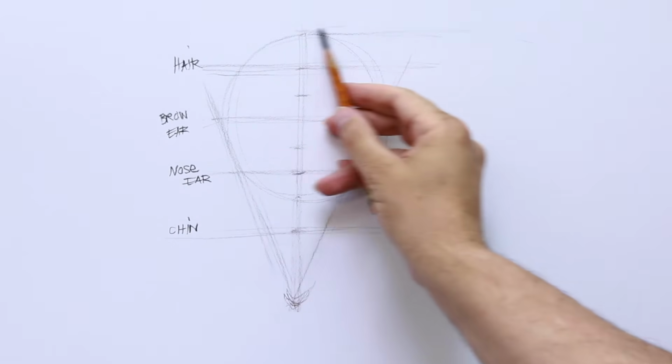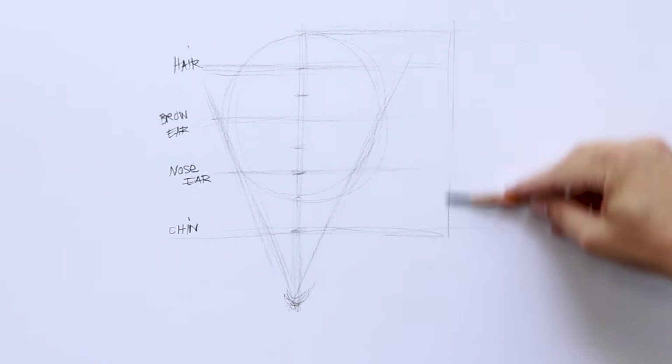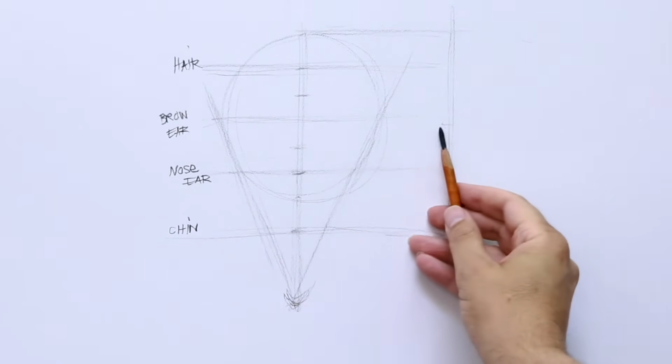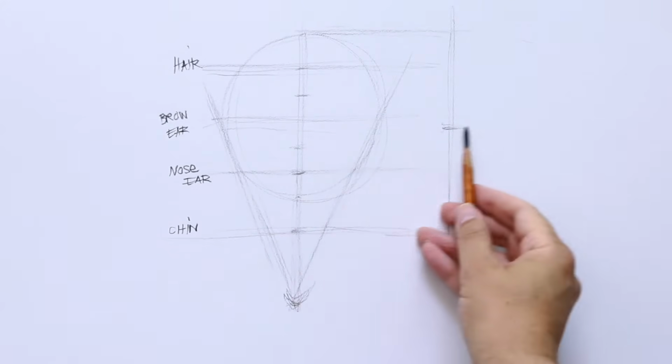Now we can take this whole length from top of the head to the chin and find the middle to the place, and that's going to be the eye line.